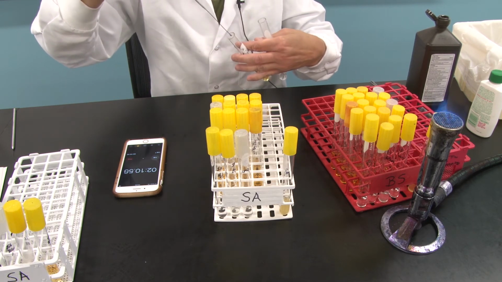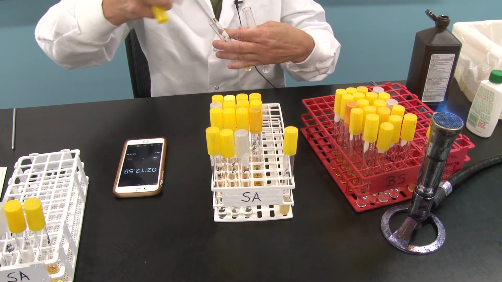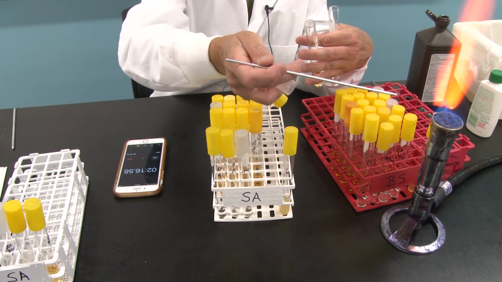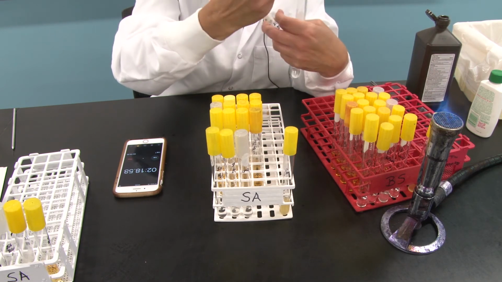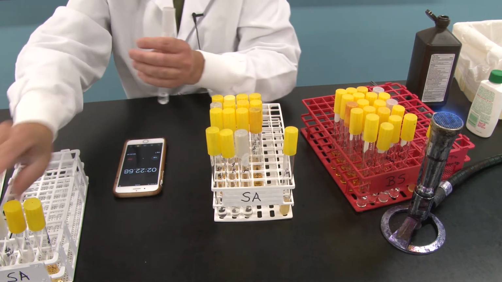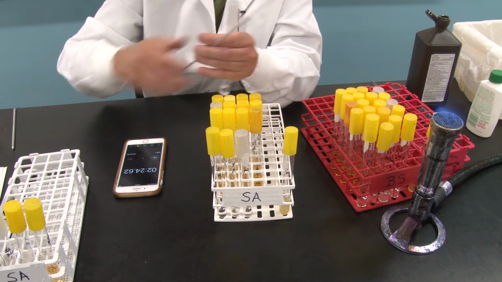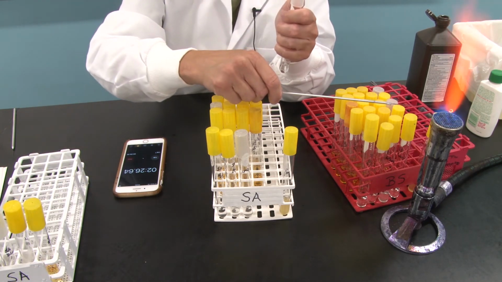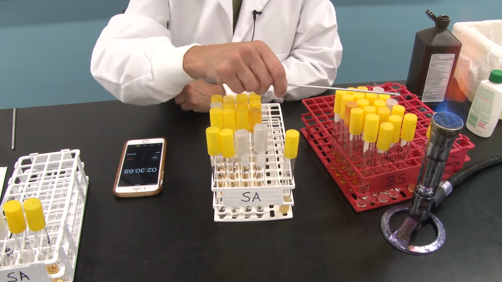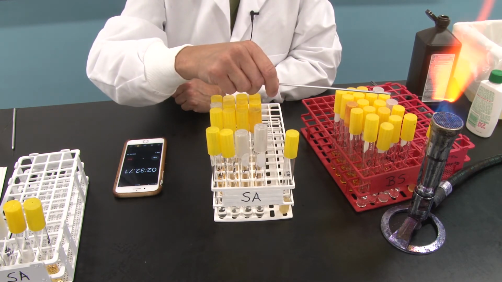And now we're waiting. I'm watching the clock. And as I watch this clock, it's already at 2 minutes. When it gets to 5, what do I have to do? I have to start the next round of transfers. So here are the 1 minute. And put this back. And at 5 minutes, I'm going to do the exact same thing.